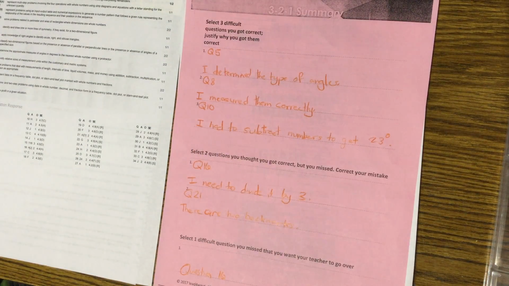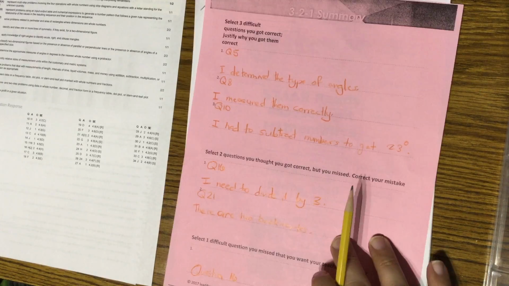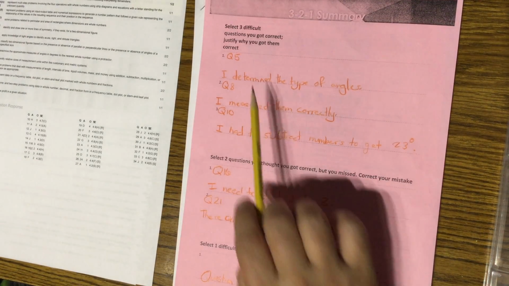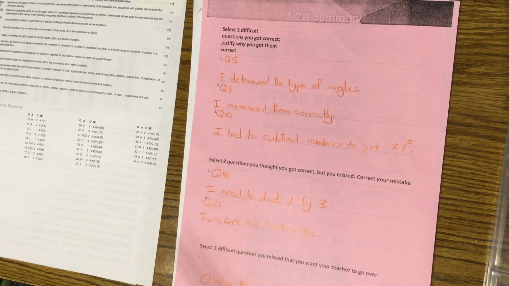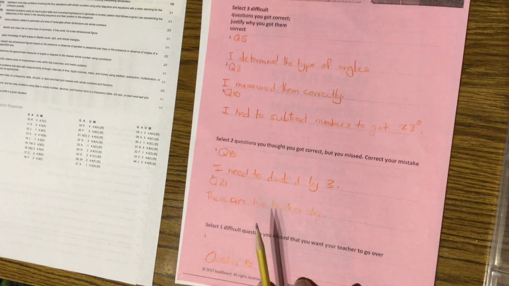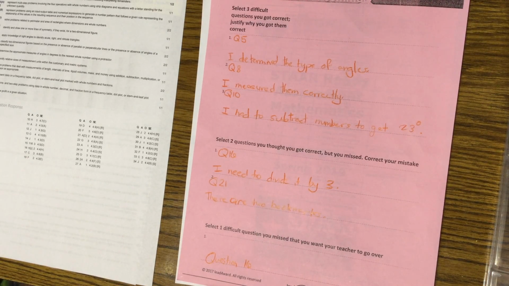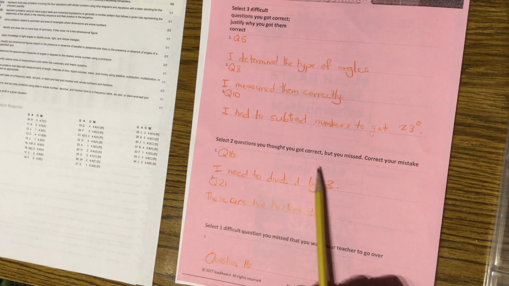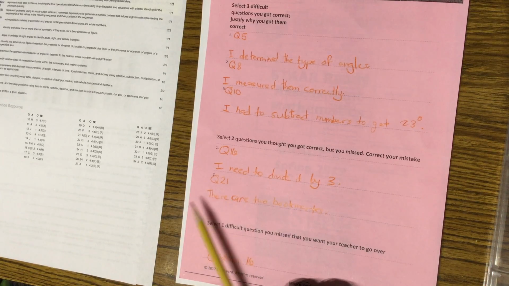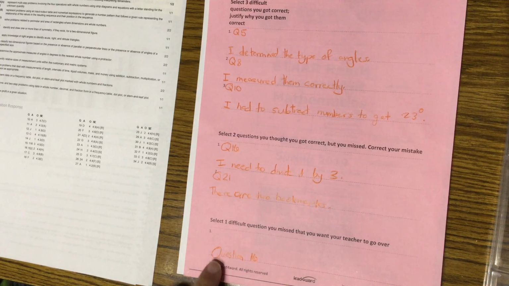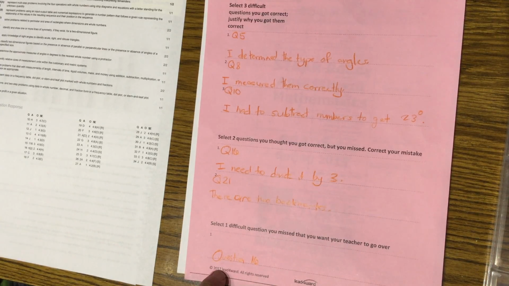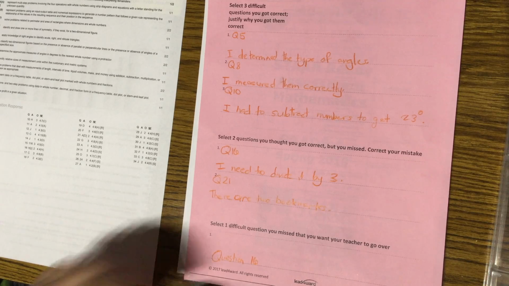On the back, they wrote themselves some reflections on basically what they missed on the test. So you can see up here they had to select 3 questions they got correct and justify them, but these were questions that they thought were particularly difficult, to kind of give them some confidence that they can work through these tougher questions. Below that, 2 questions that they thought they got correct but they missed, and making sure that they understand misconceptions, things like that. And then 1 question they want me to go over in class, and what we're doing is we're picking off these one at a time in class.